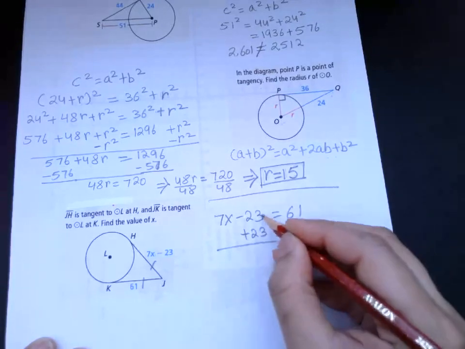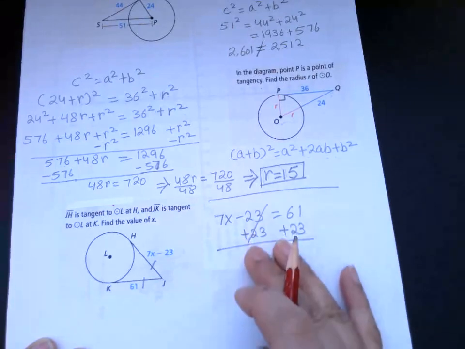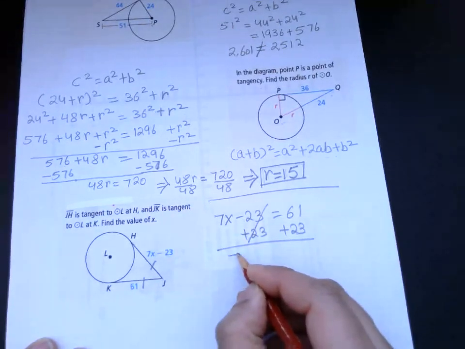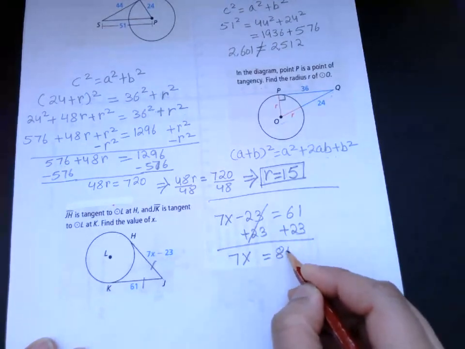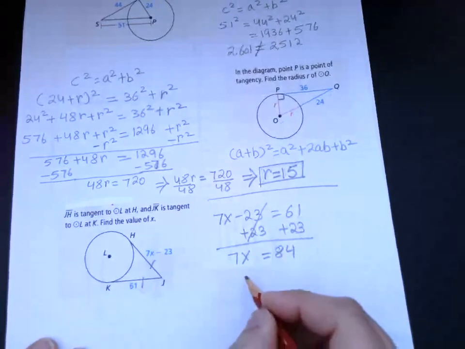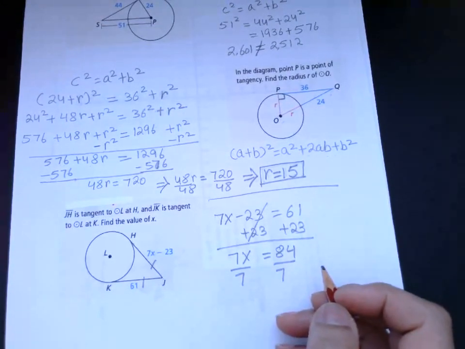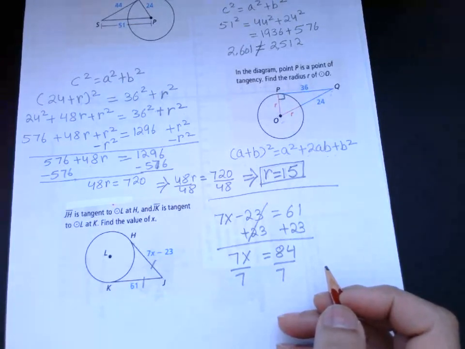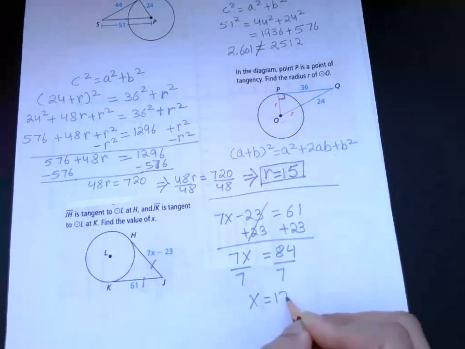If you add 23 to both sides, minus 23 plus 23 would make a zero pair. So 7x will be equal to 84. Now divide by 7 on both sides. If you divide 84 by 7, you should get x is equal to 12.